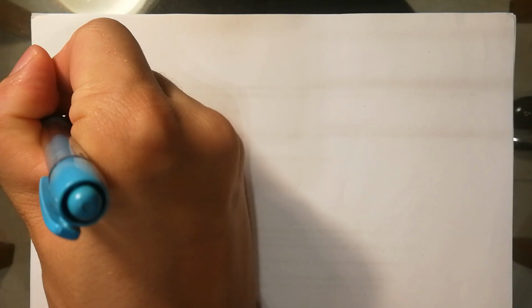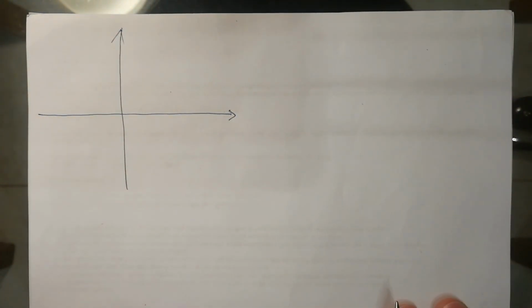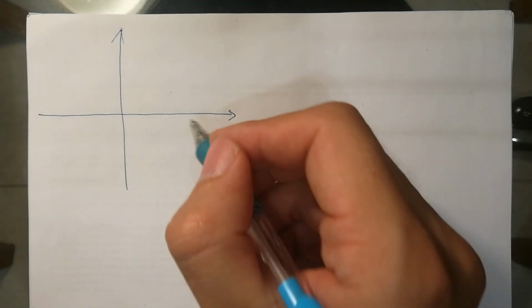In this video we'll talk about what signs trigonometric functions can take depending on the angle. Let's draw a coordinate plane. Let's note the single segments.